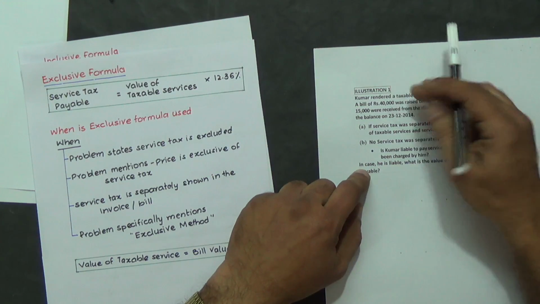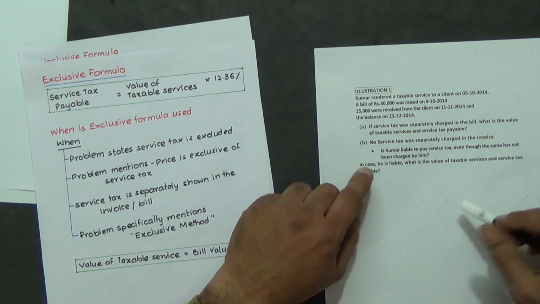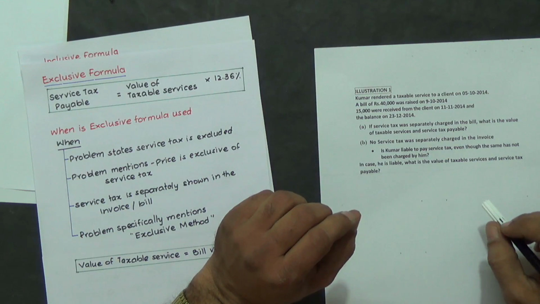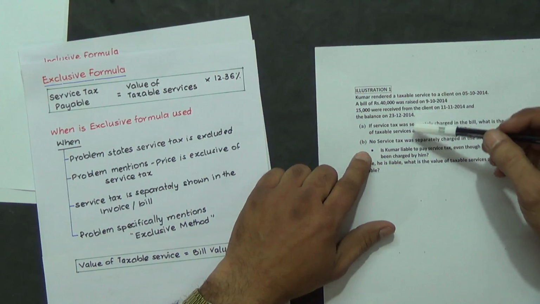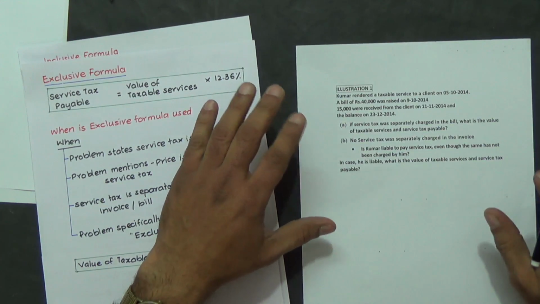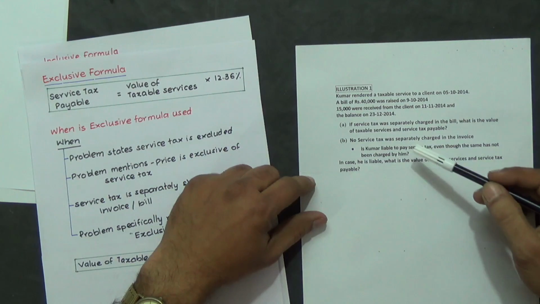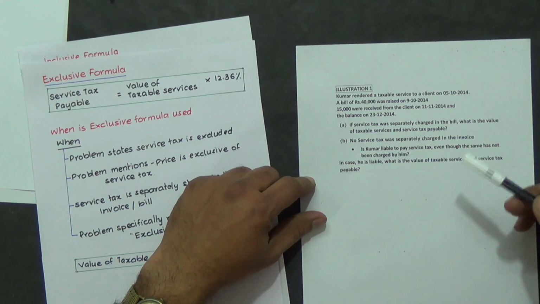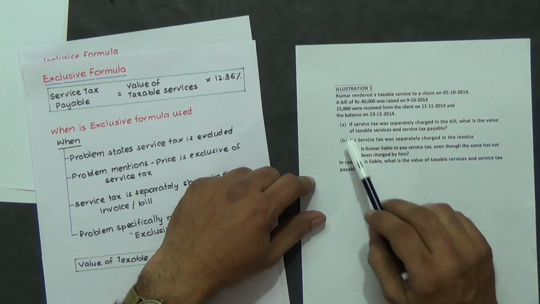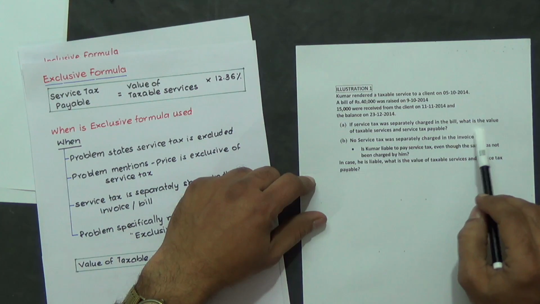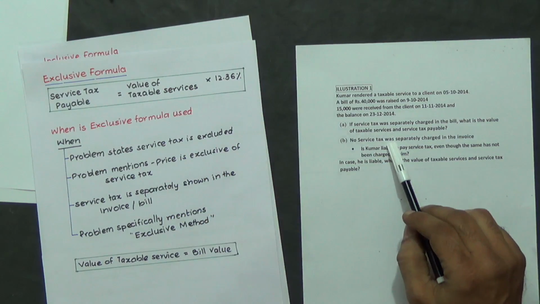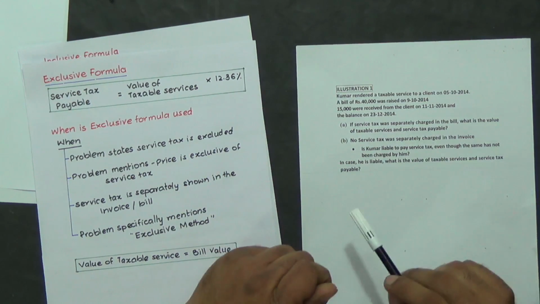The moment we see this first paragraph, we know the rules of point of taxation, so we immediately jump and think this is a question on point of taxation. Don't be in a hurry. Relax, go further down the question, and see what he's asking for. Point A: if service tax was separately charged in the bill, what is the value of taxable service and service tax payable?